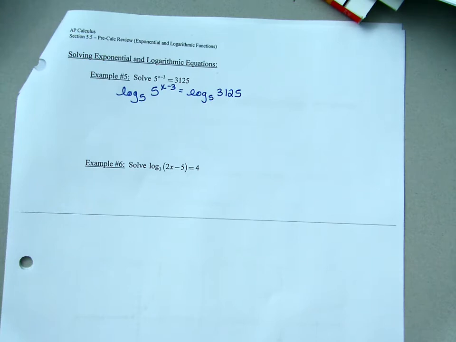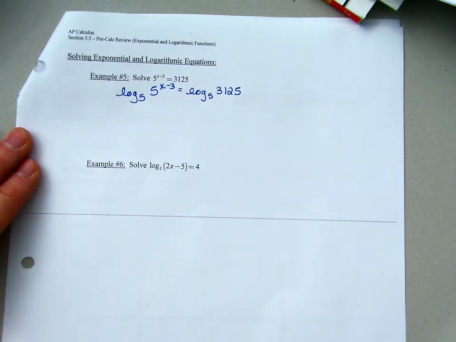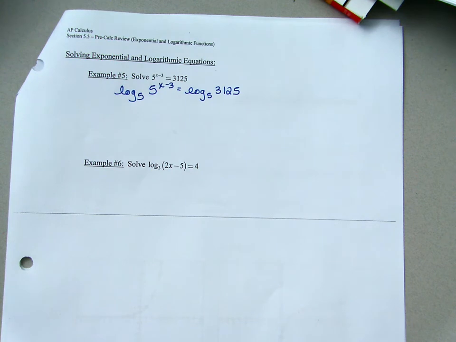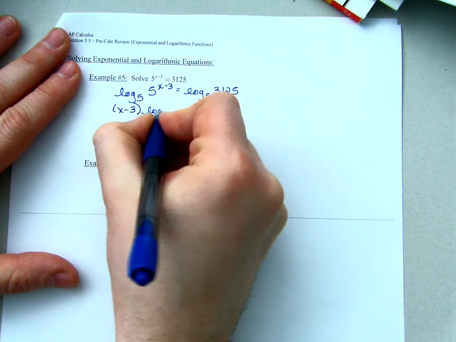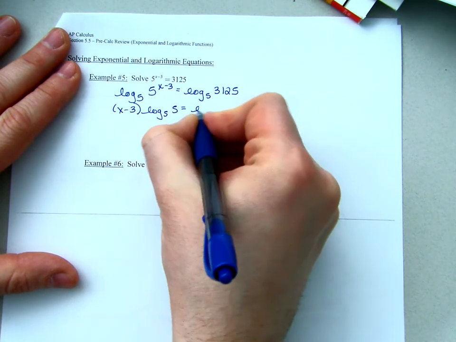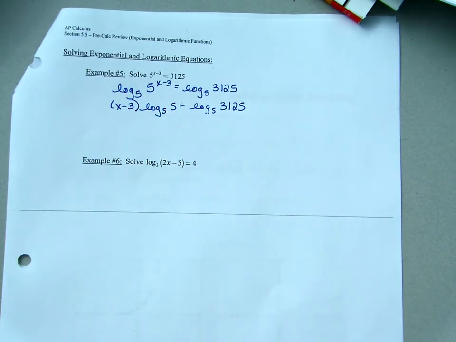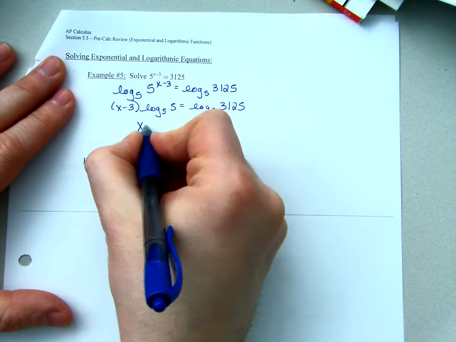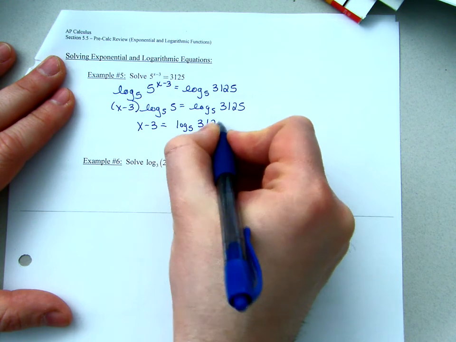Equals this thing. Well, what are we allowed to do on the left side? I've got a power inside a log. By the way, all of our properties of natural logs apply to other logs as well. Move it out front. X minus 3 times log base 5 of 5 equals log base 5 of 3,125. What is log base 5 of 5? 1. So really, this is just saying x minus 3 equals log base 5 of 3,125.